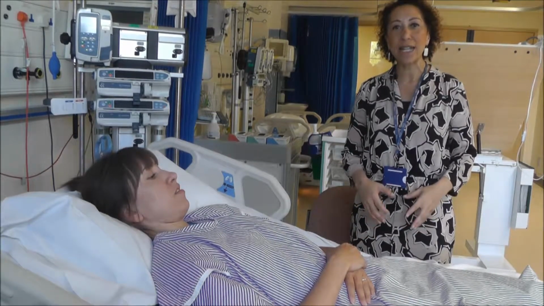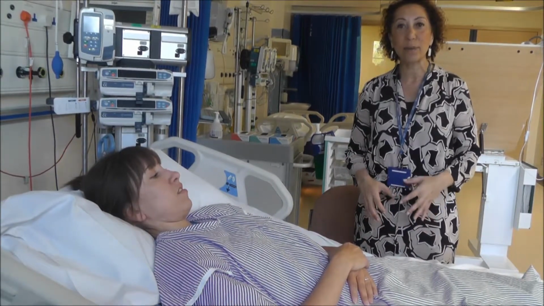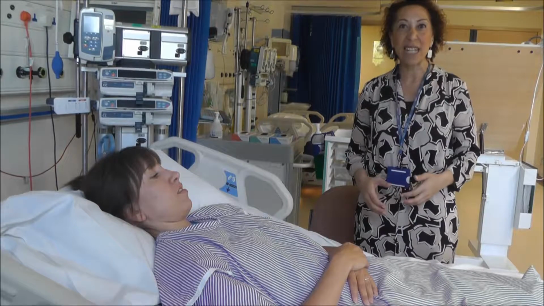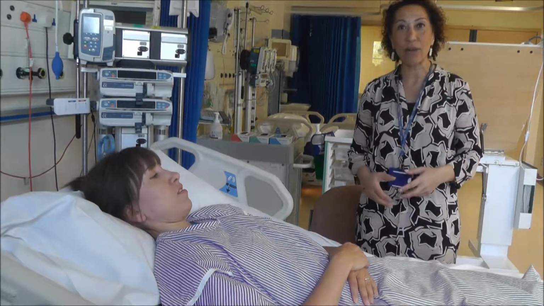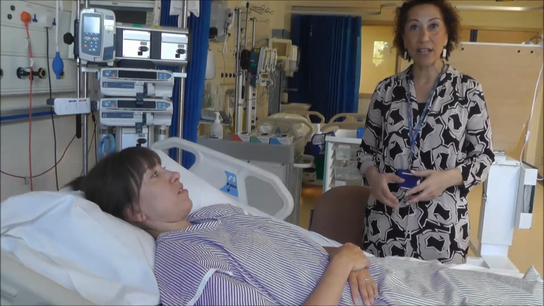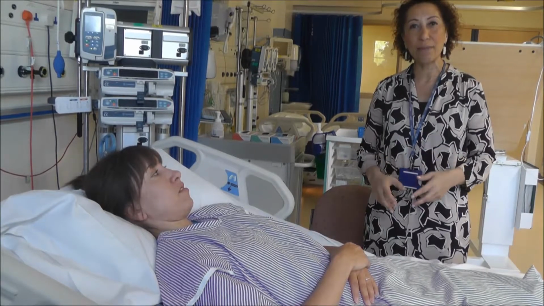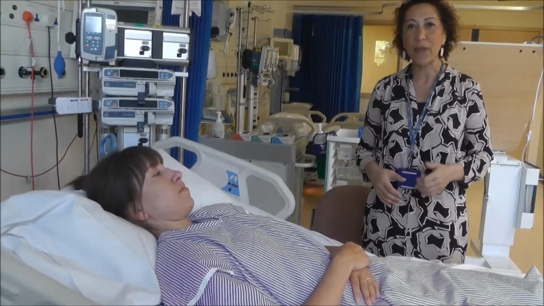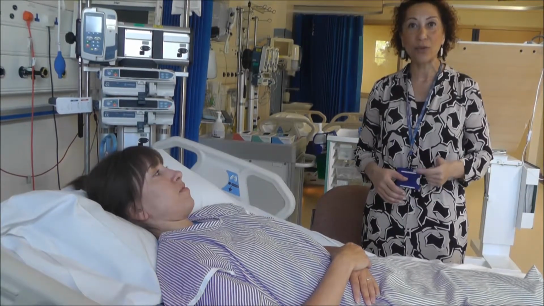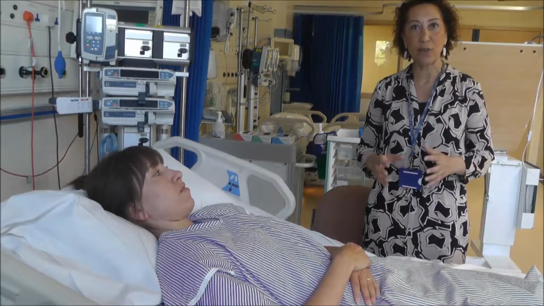Just to remind you, that stands for Confusion Assessment Method, and it's the most validated way that we have of testing to see whether or not somebody is delirious. And it tests for the two key symptoms that need to be there for delirium, which are inattention and disorganized thinking. So the test is in two parts.